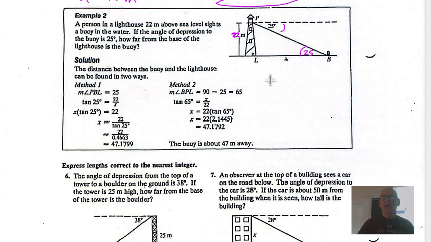So that angle of depression is the same as from the buoy, you'd be looking up at the lighthouse at 35 degrees, or 25 degrees. So this is a 25-degree angle of elevation inside the triangle, but it's a 25-degree angle of depression outside the triangle. And we know how tall the lighthouse is. That gives us an opposite side to the 25.